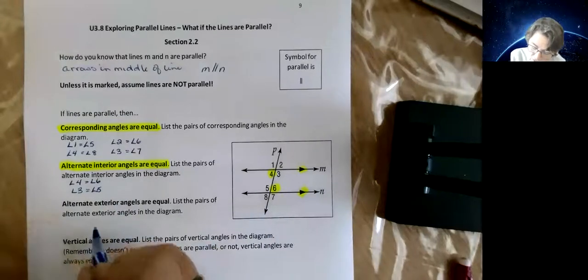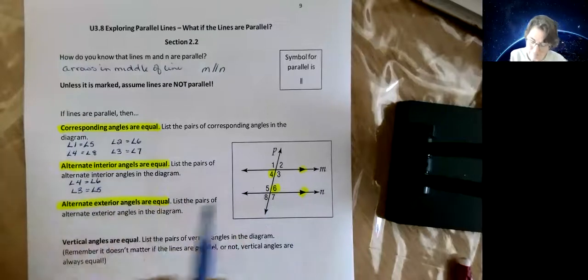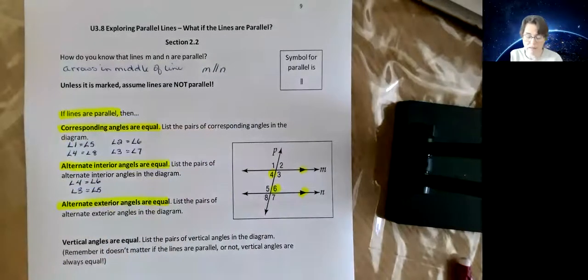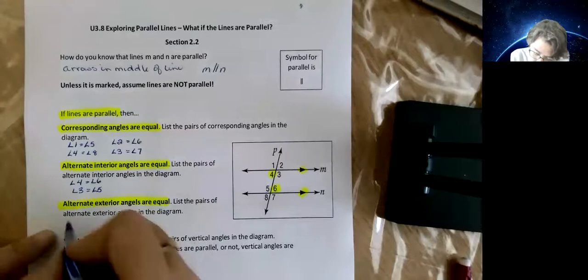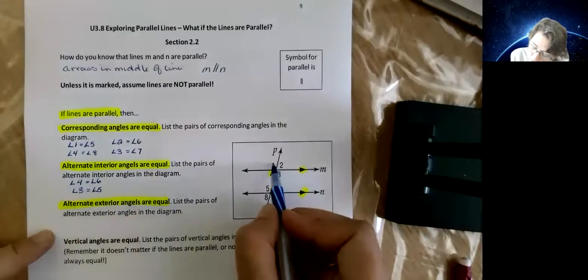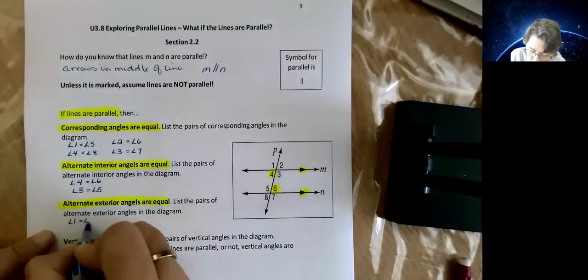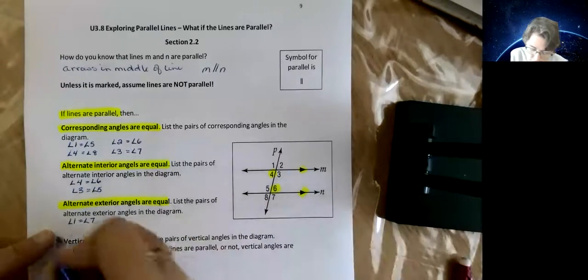Alternate exterior angles are equal. Again, this is if the lines are parallel. If the lines aren't parallel, then none of this happens. Alternate exterior, so on the outside, so 1 and 7. And angle 2 and 8.